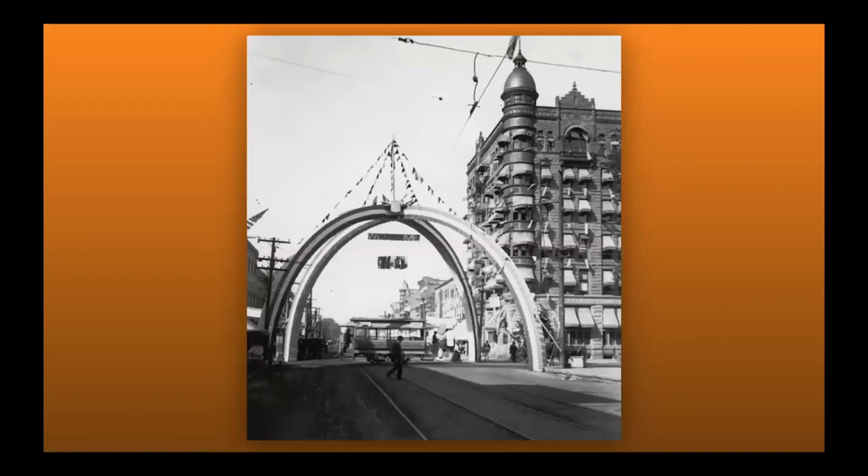Here is a picture of downtown. Notice the trolley lines overhead. The men may have discussed the proposal to remove the overhead lines by the time of the state fair, which was scheduled to open at the end of September.